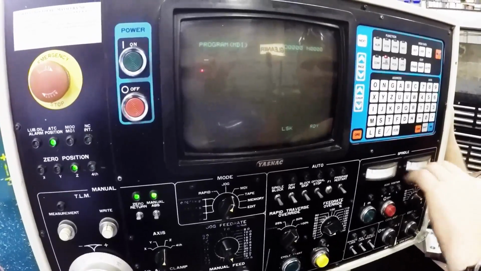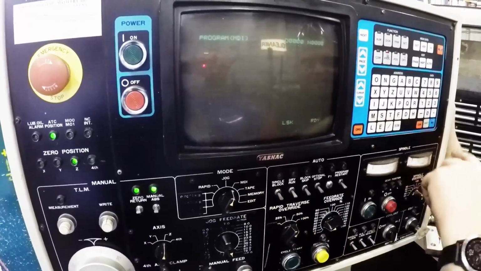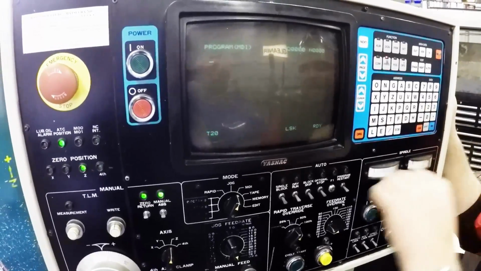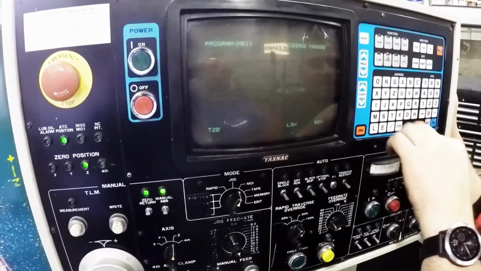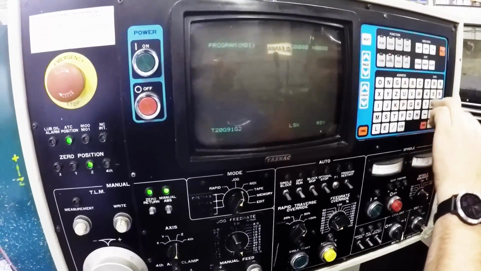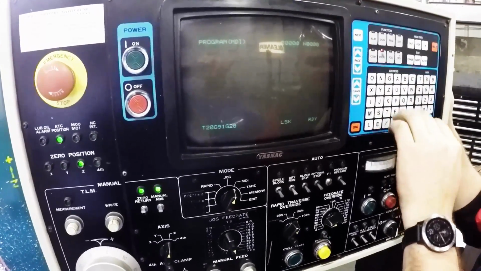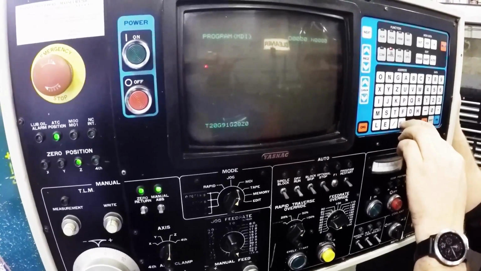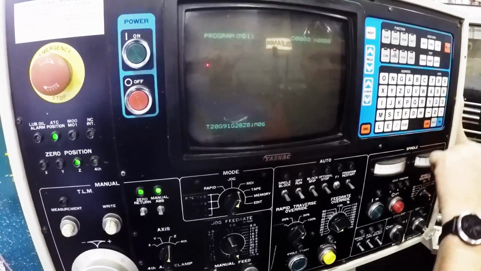So what we're going to do is go in MDI mode, type a line of code, and then call the tool up. So our tool is in pocket 20, so we'll call it T20, and then we'll do G91, G28, we'll do Z0, we'll do an end of block, and then we'll do an M06.